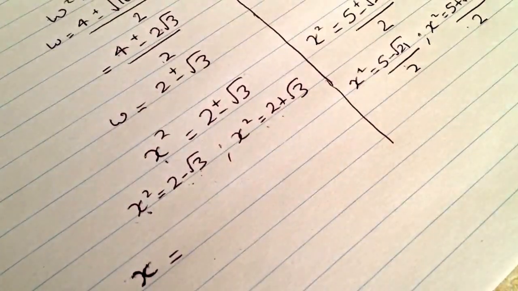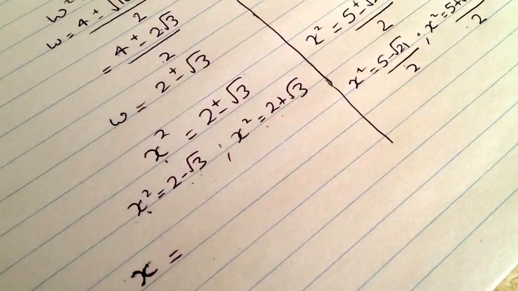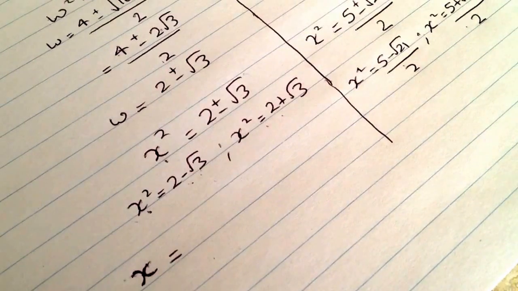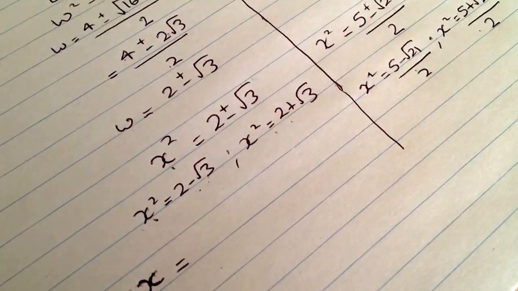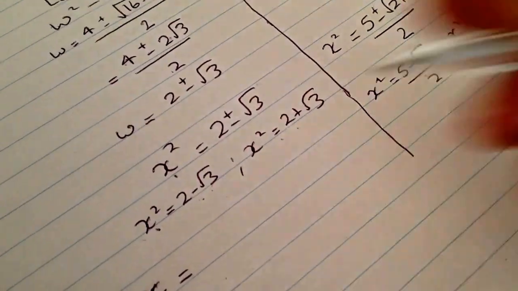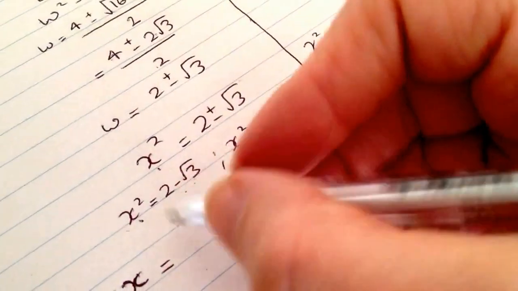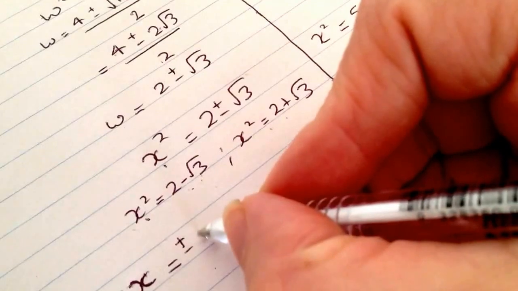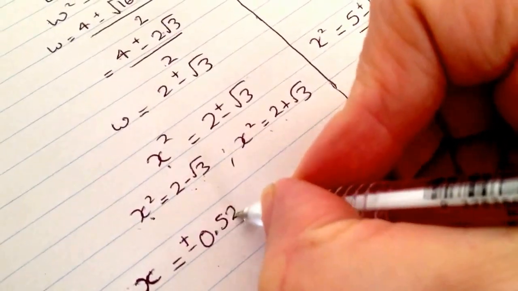On our calculators, we're going to plug in 2 minus root 3, press equals, and then find the square root of that answer, and I get, don't forget the plus or minus, 0.52.